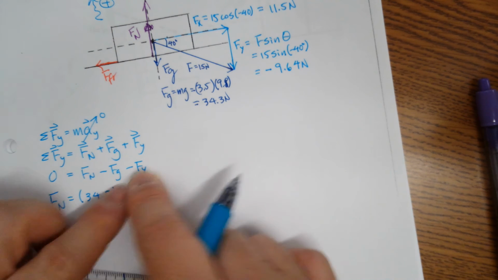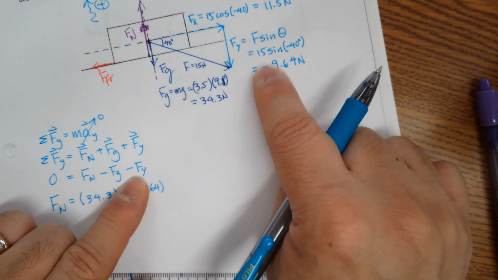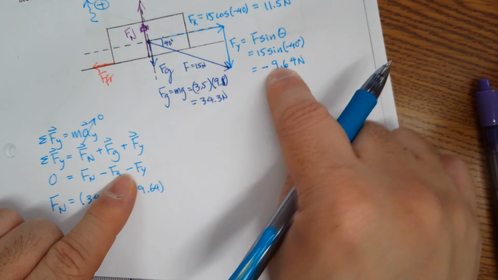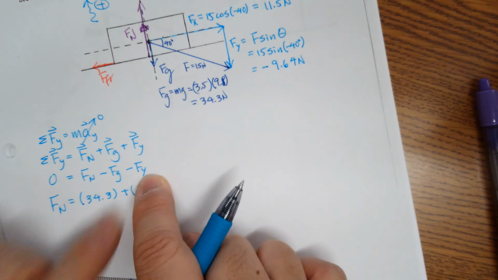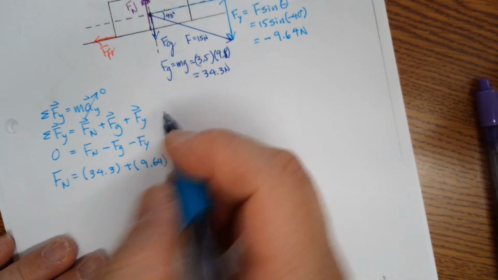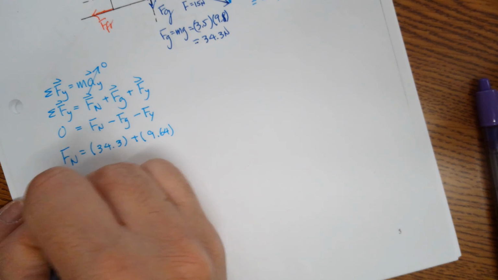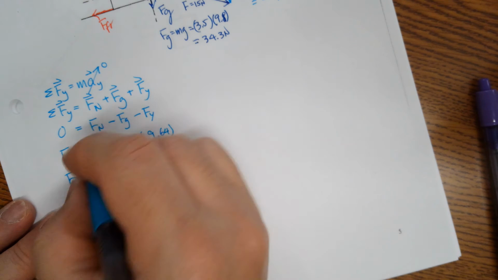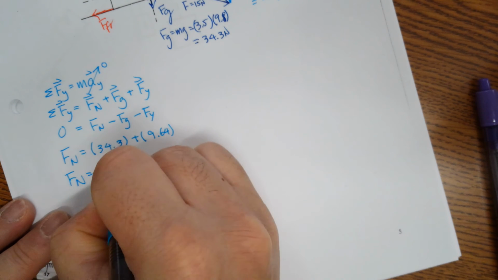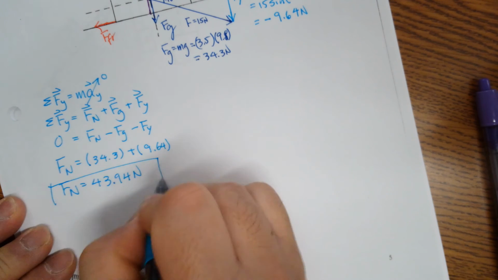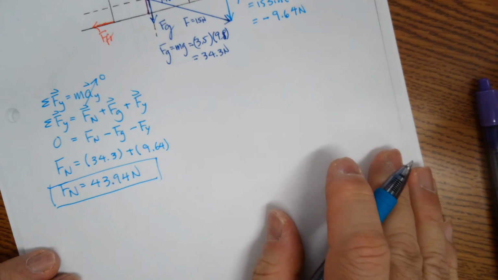So here, I already gave direction, so I'm giving direction again, so don't give that direction twice, is what I'm trying to say. All right, so my F normal comes out to, I believe, 43.94 newtons. So that's good to know. Okay.